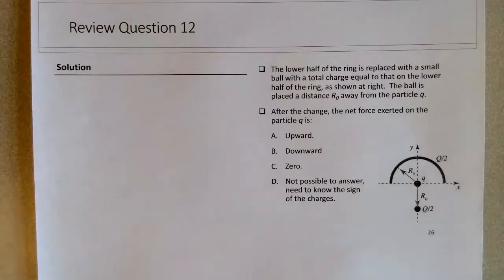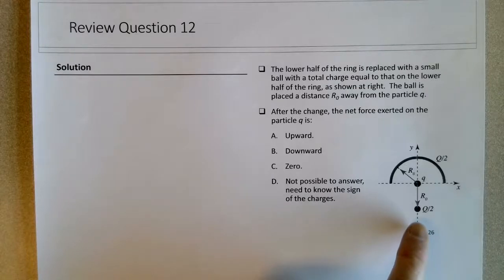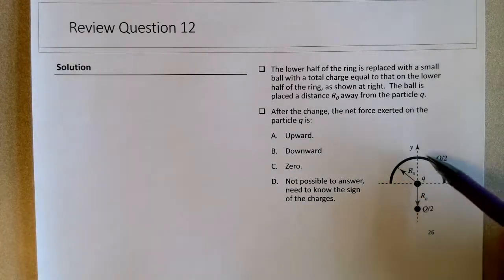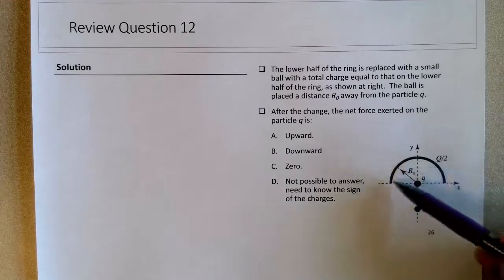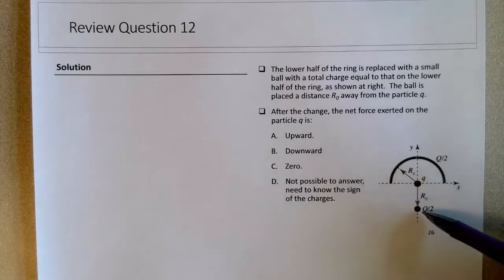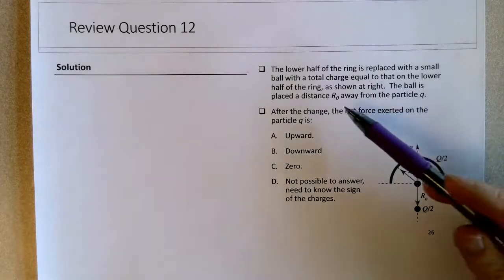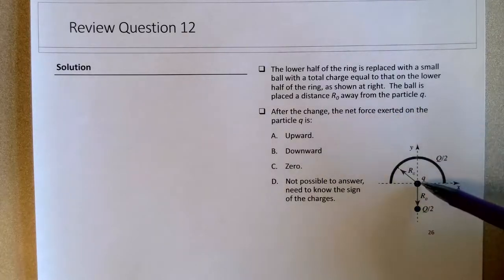So for this question, we're stating that the lower half of the ring is replaced with a small ball, with a total charge equal to that on the lower half of the ring. So there was a ring here that had a total charge Q. So now the semicircle has Q over 2, and the lower half is replaced with the ball of total charge Q over 2 also. So we still have the semicircle plus the ball, so there's a total charge of Q. The ball is placed at distance R0 away from the particle Q.